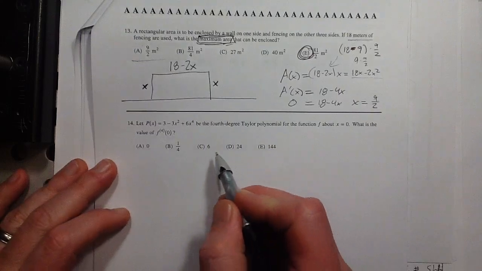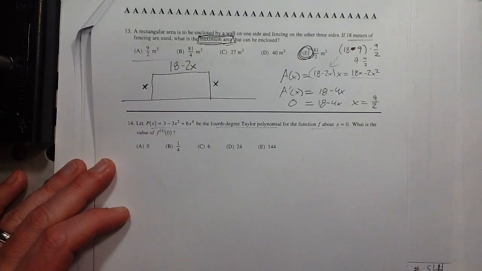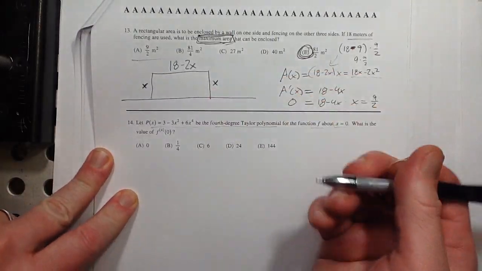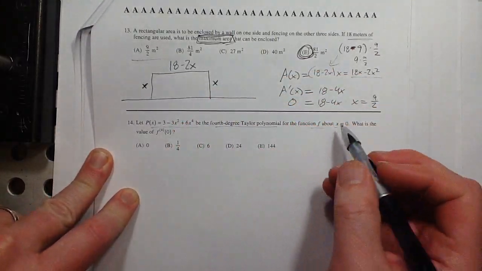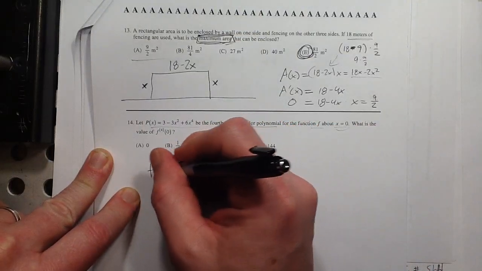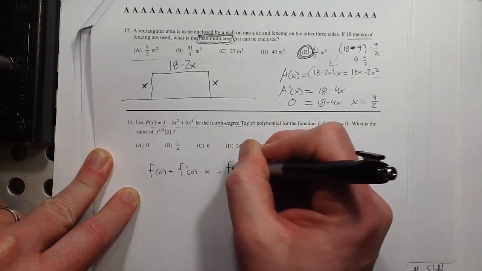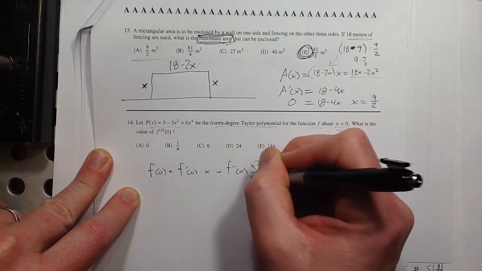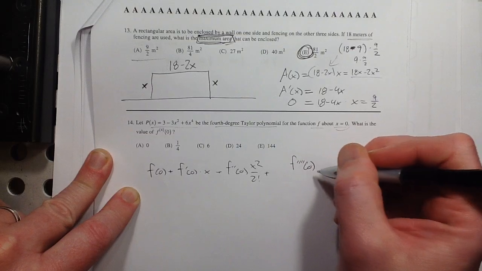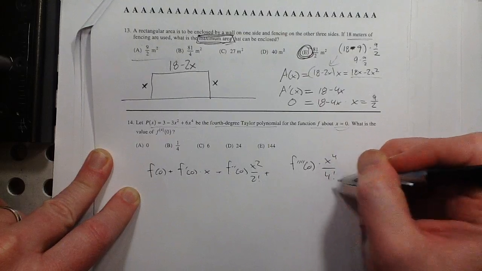Number 14. So this thing is the 4th degree Taylor polynomial for a function f about x equals 0. What's the value of the 4th derivative at 0? Well, remember the recipe for making a series. This is at x equals 0. So the recipe is it's f of 0 plus f prime of 0 times x plus f double prime of 0 times x squared over 2 factorial, and so on. And the 4th degree term is the 4th derivative times x to the 4th over 4 factorial.